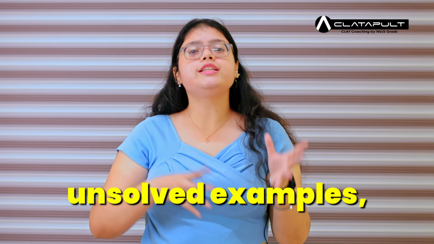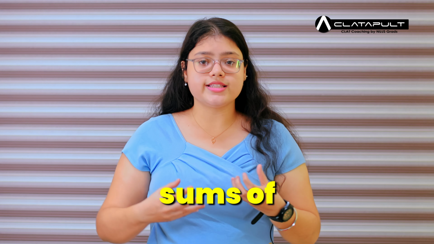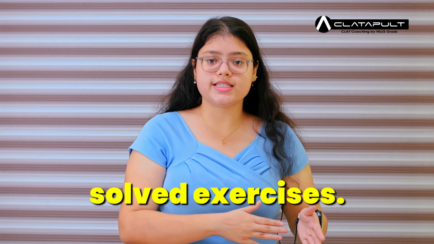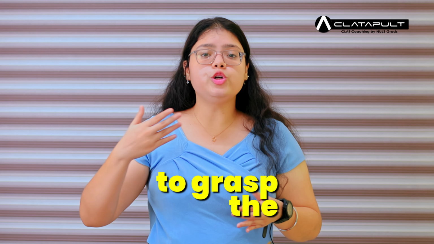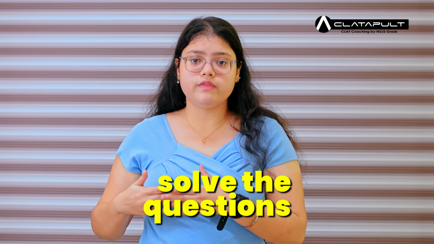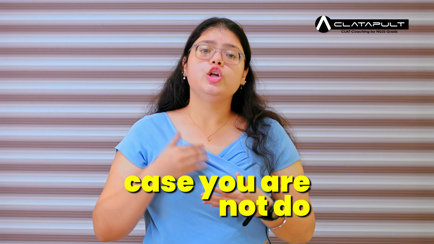Now, go to the unsolved examples, go to the exercises and try to attempt sums of the same type which you have just solved from the solved exercises. See if you are able to grasp the unsolved exercises or not. If you are able to solve the questions, good for you, keep practicing. In case you are not, do come back.